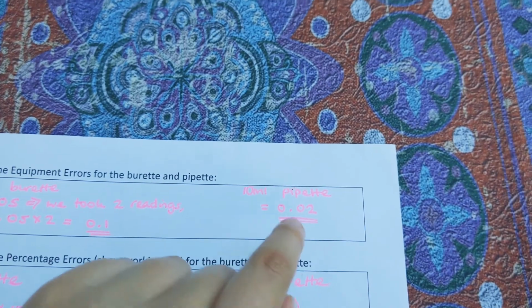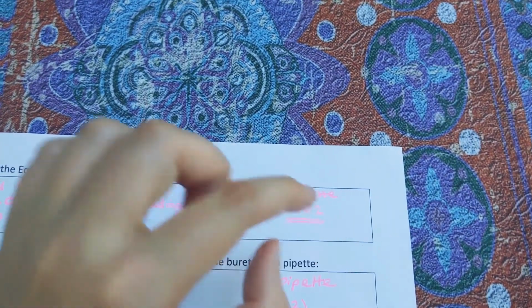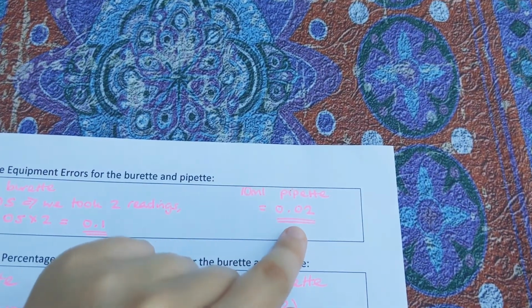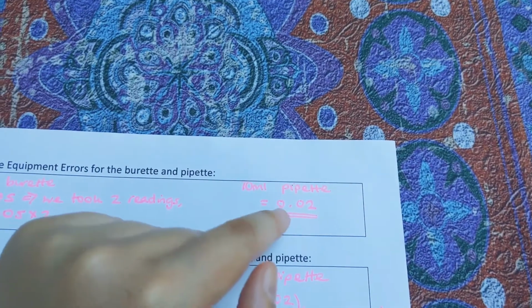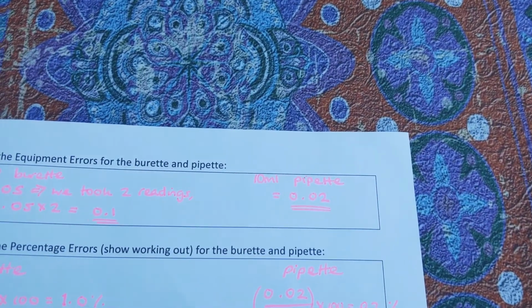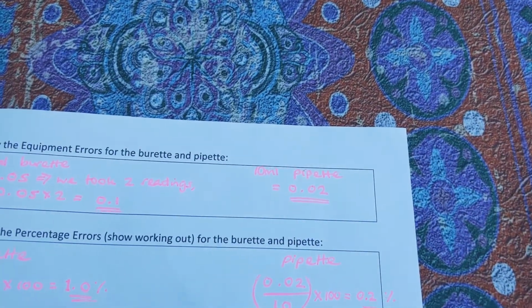Then the glass pipettes, they were 10 mls, and a glass pipette of a specific volume has a specific error value associated with it, and I just looked on the equipment to get this. It's 0.02. So that is the amount of uncertainty in the 10 ml pipette.